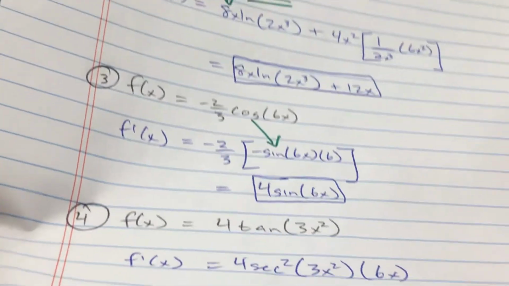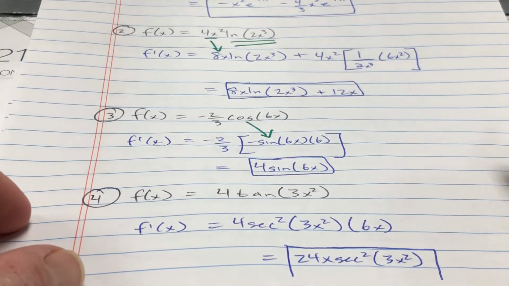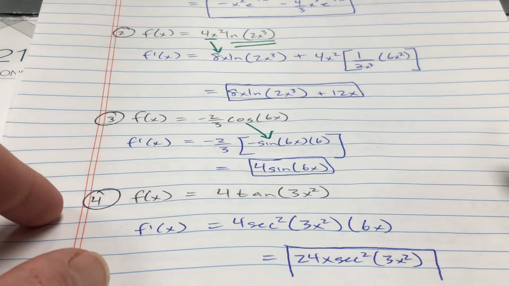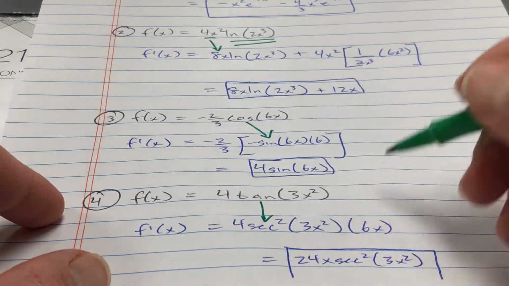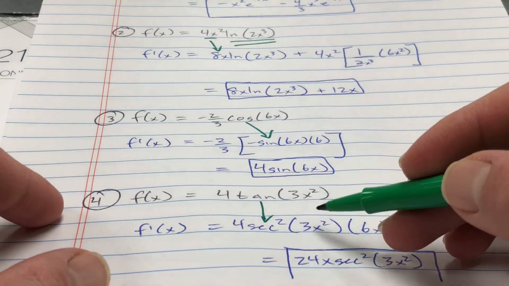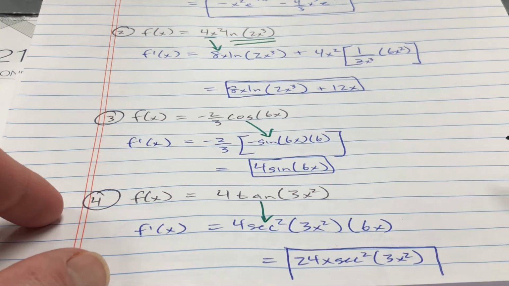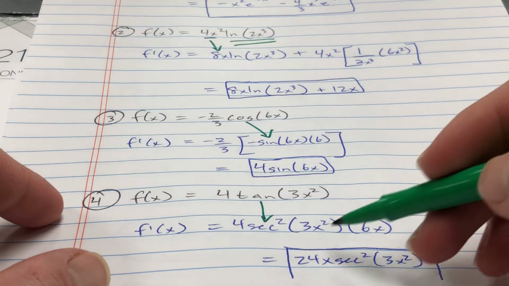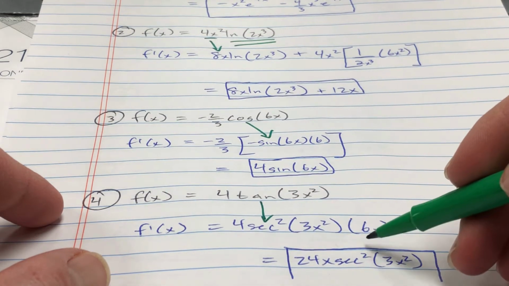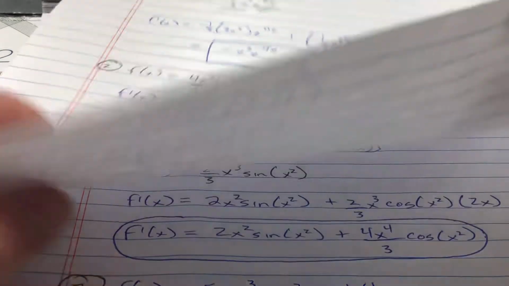Here's number 4. 4 tangent 3x squared. The derivative of 4 tan u would be 4 secant squared u du dx. So it's going to be 4. The derivative of tangent is secant squared of my angle. Then I need to take the derivative of my angle with respect to x. When I do the chain rule, everything gets its derivative taken. Okay, 4 times 6x, 24x, secant squared of my angle. There we go. That's 1 through 4.